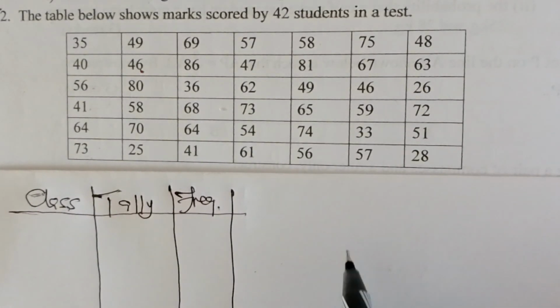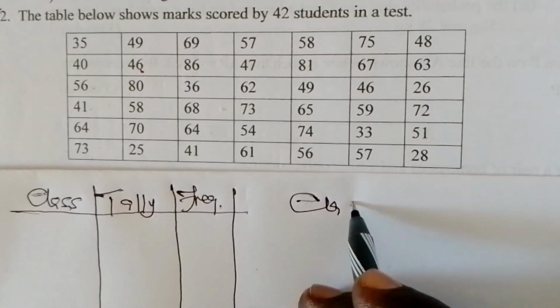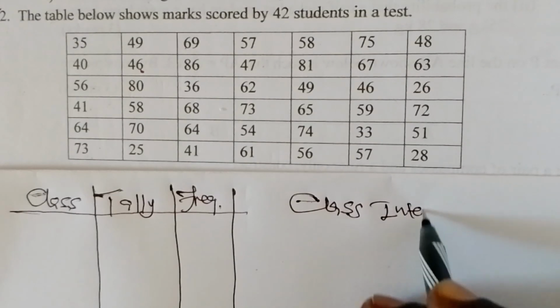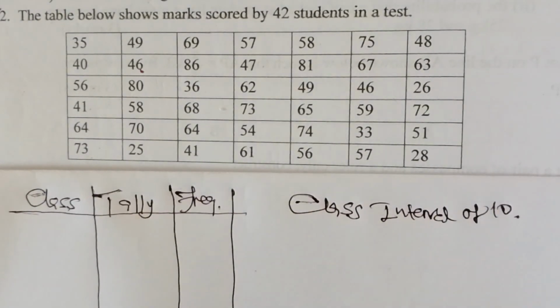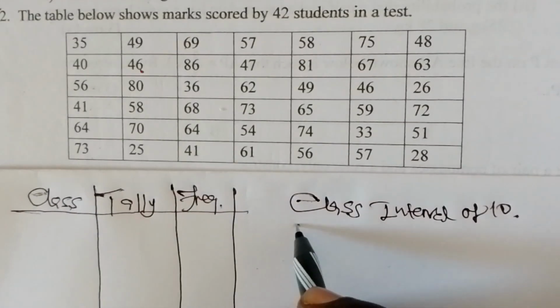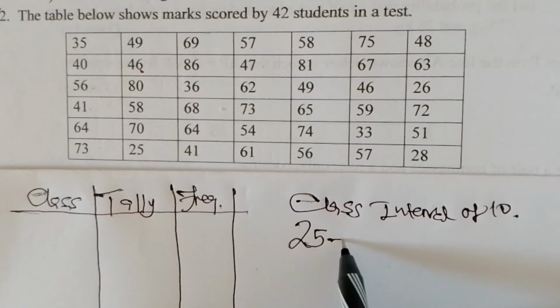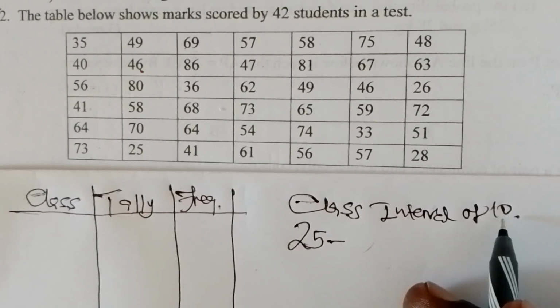Now we have been told to use a class interval of 10. What does this mean? Starting from 25, our bin where we shall distribute the data up to the next level, we should have a class interval of 10.